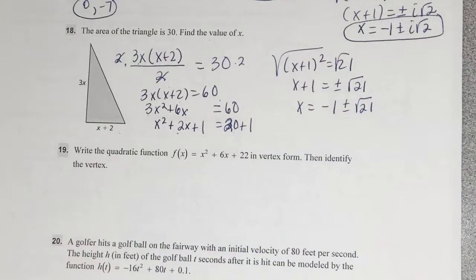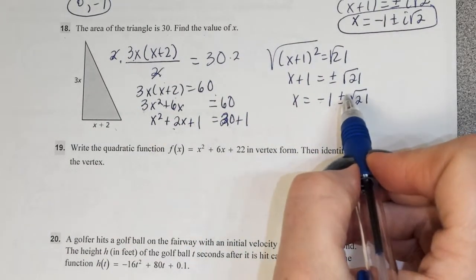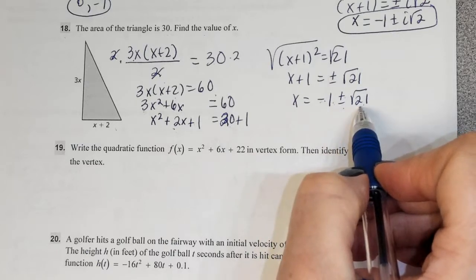Now, both of those, though, are not our solution for x. One of those is not a solution. See, this is two solutions. It's negative 1 plus radical 21, and it's negative 1 minus radical 21. Anyone know why one of those is not our solution?